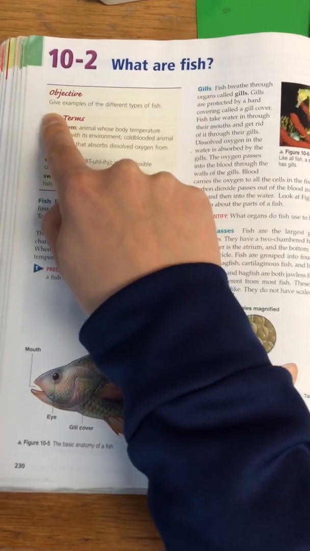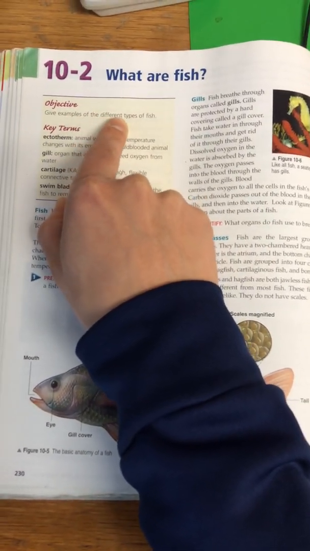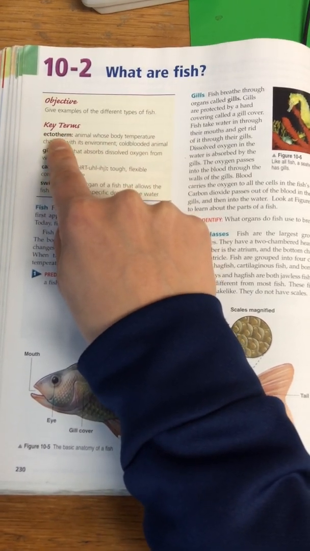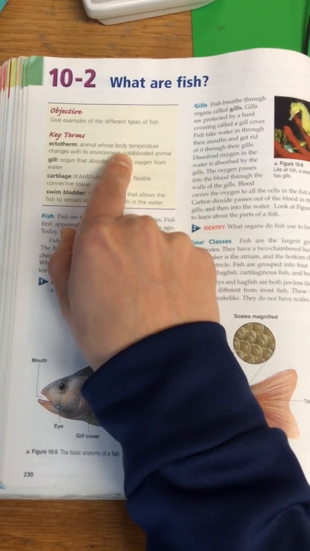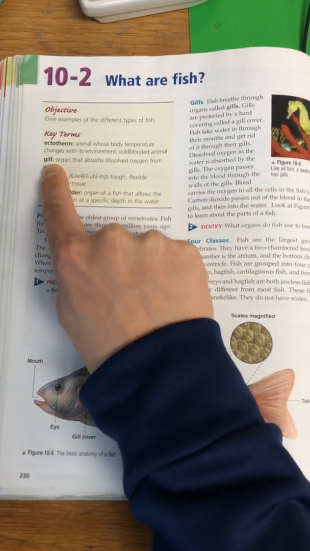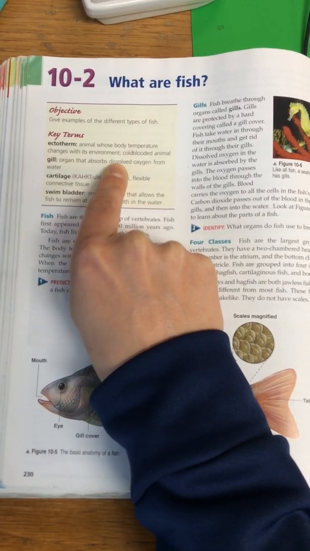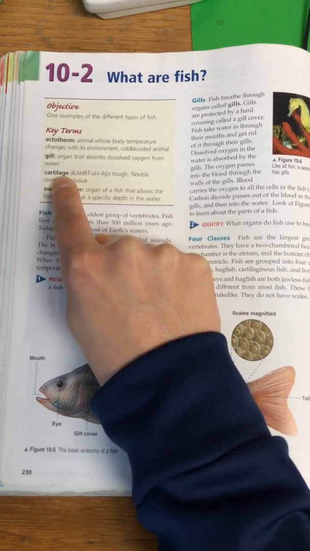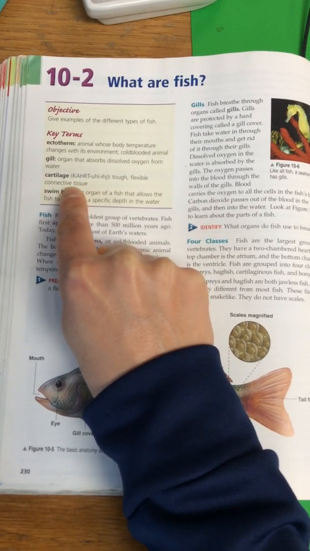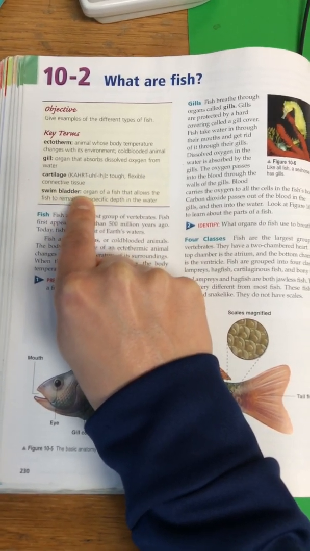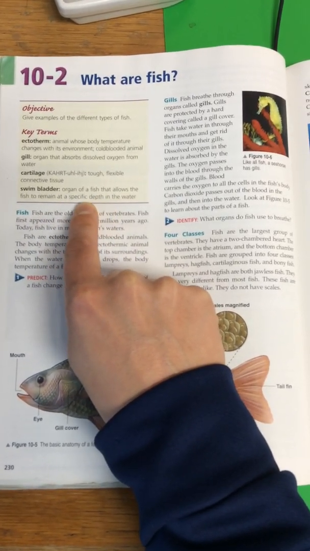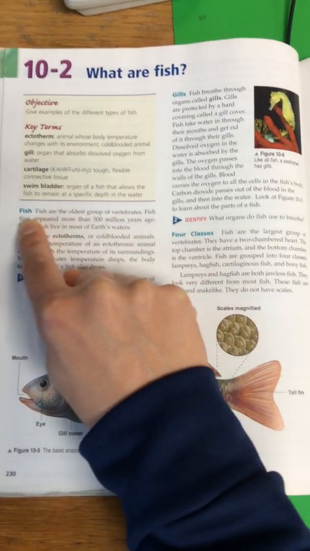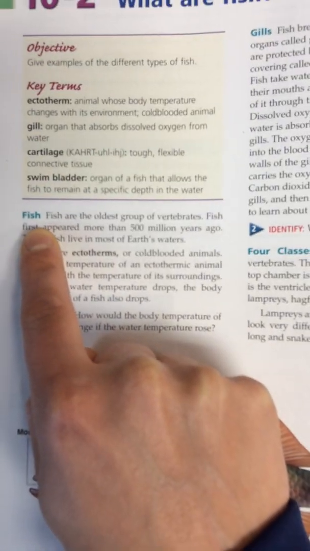So on page 230, our question is, what are fish? Our objective is to give examples of different types of fish. Key terms, we have ectotherm. That is an animal whose body temperature changes with its environment, also known as a cold-blooded animal. We have gill, an organ that absorbs dissolved oxygen from water. We have cartilage, that is a tough, flexible connective tissue. And finally, we have swim bladder. That's an organ of a fish that allows the fish to remain at a specific depth in the water.